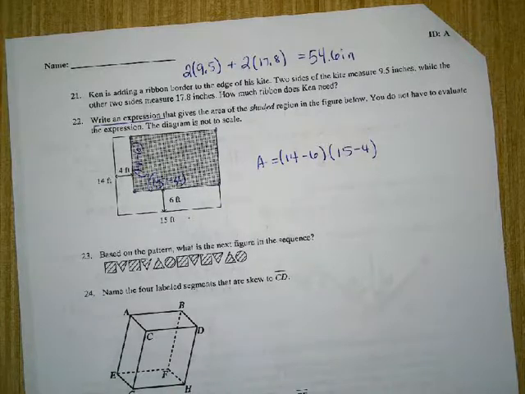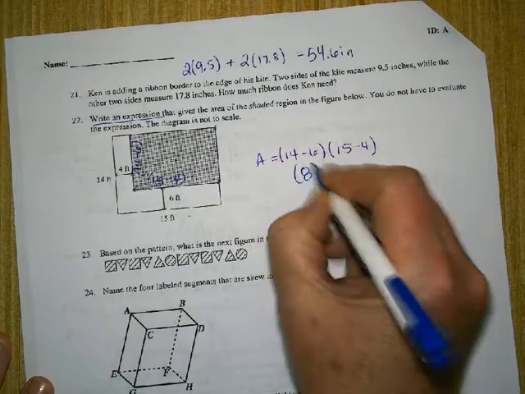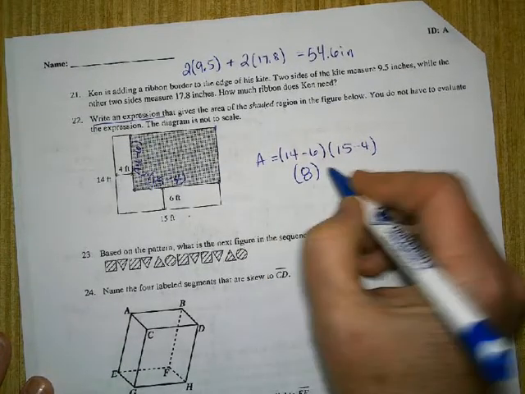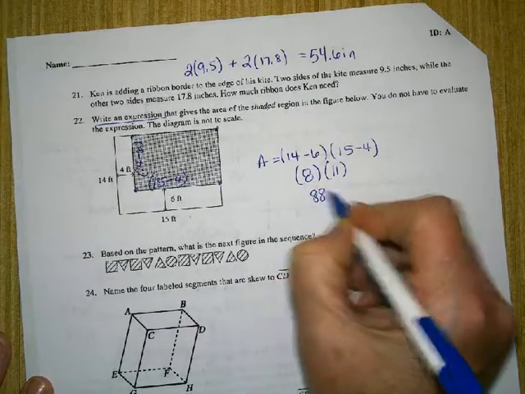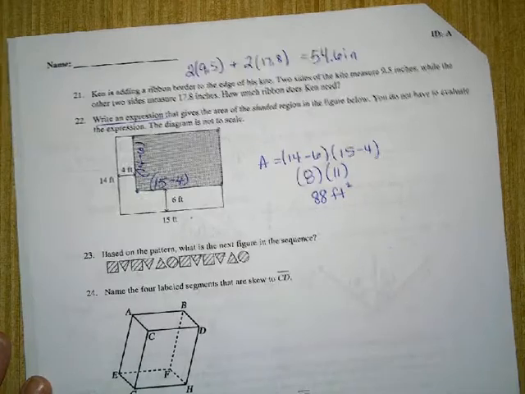Now, what's the answer going to be if you actually do the math on that? What's 14 minus 6? 8. What's 15 minus 4? What's 8 times 11? 88 feet squared.